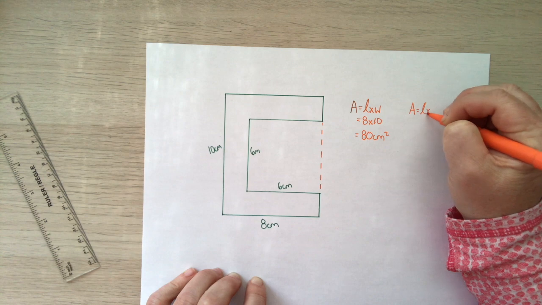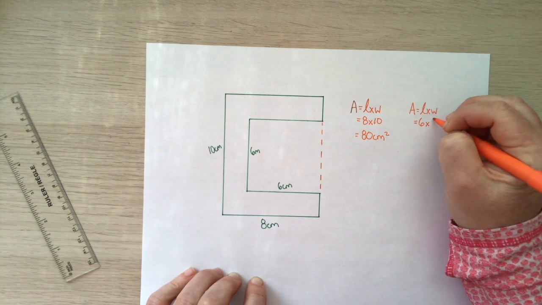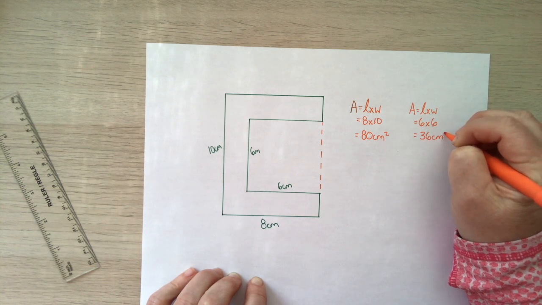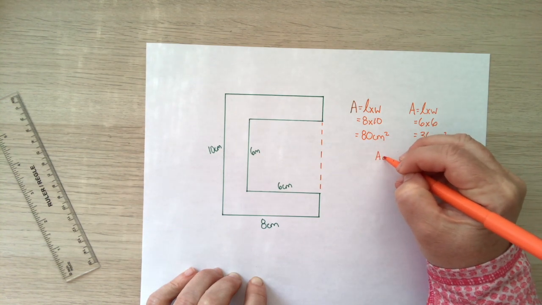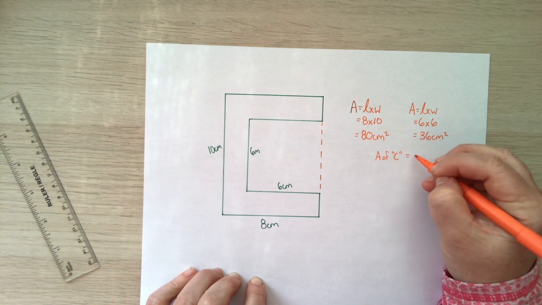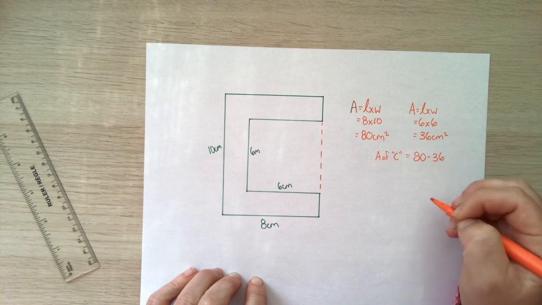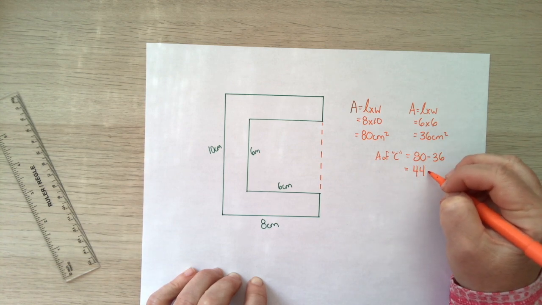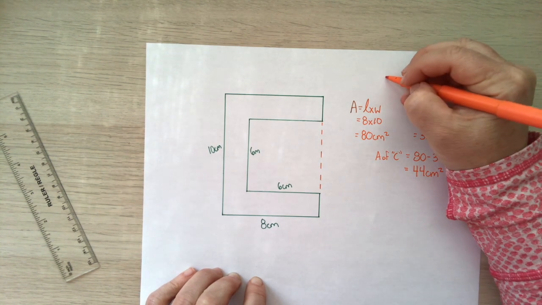Area equals length times width. 6 times 6, which equals 36 centimeters squared. Then the area of the letter C would equal 80 subtract 36, which would equal 44 centimeters squared. That's one way of doing it.